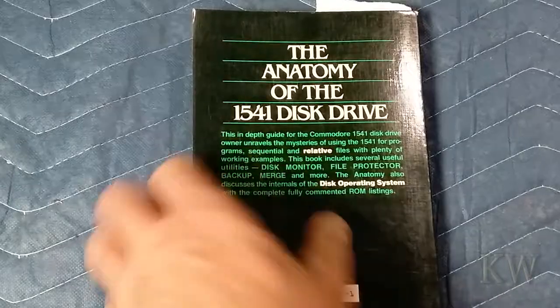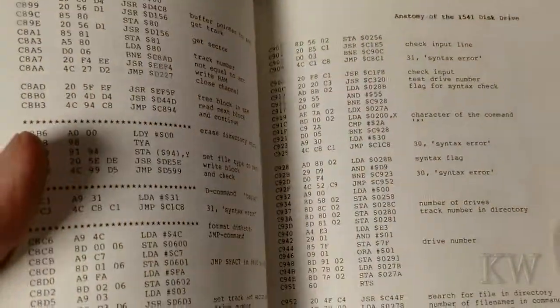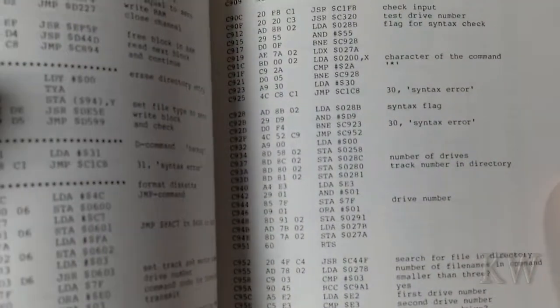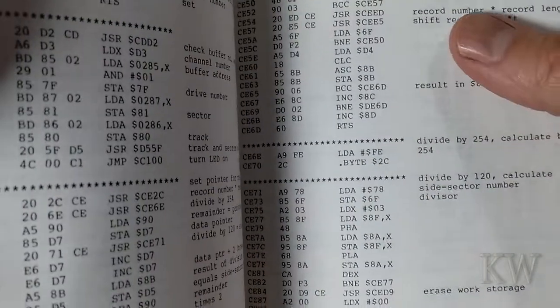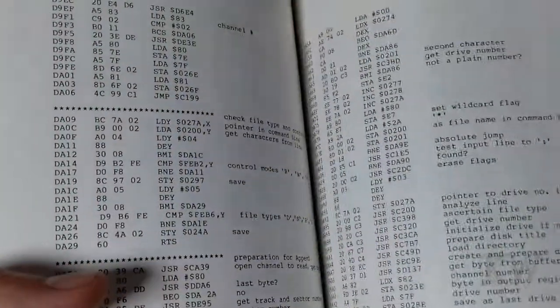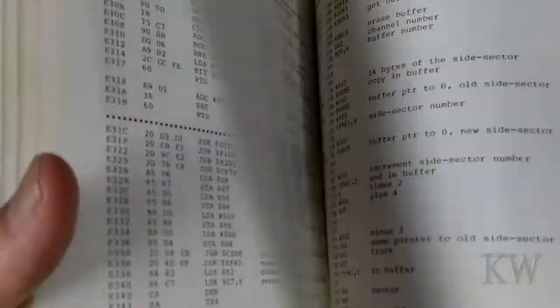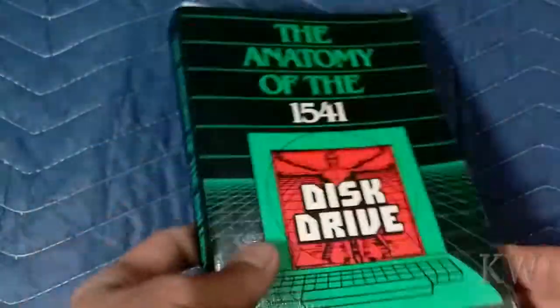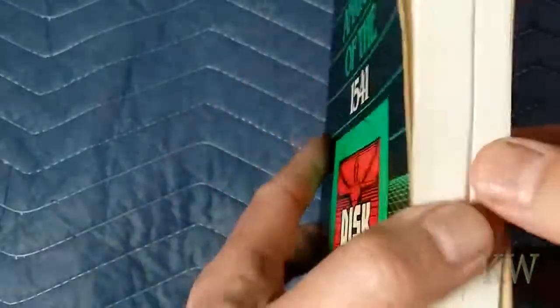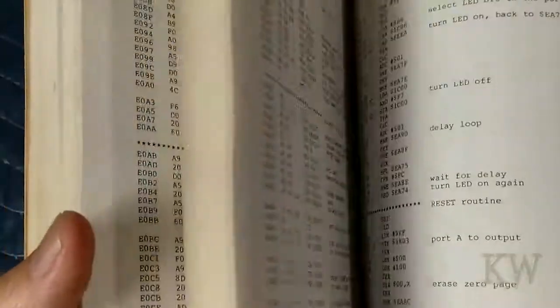The Anatomy also discusses the internals of the disk operating system with the complete, fully commented ROM listings. And actually the ROM listings is probably two thirds of it. So if you're interested in ROM listings with the comments, you can kind of see here, record length, very exciting, but it is all documented. So that is really cool. Like I said, this is from 1984, where somebody, actually it was Abacus Software, went through and documented everything you could ever want to know about the 1541 drive.